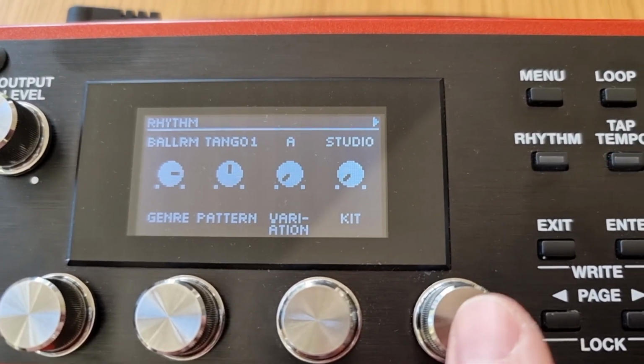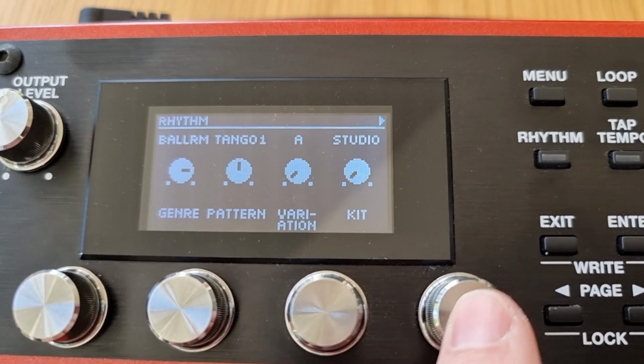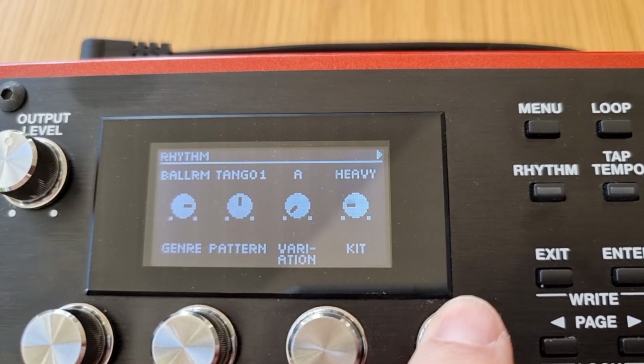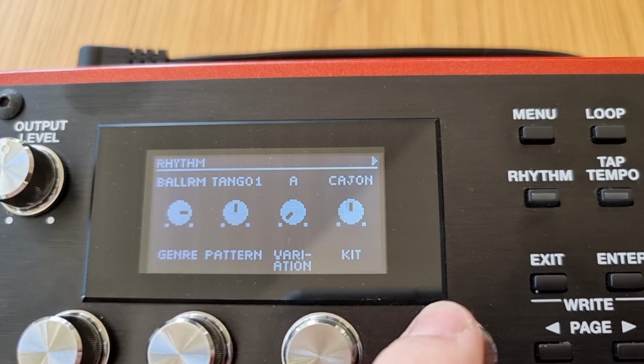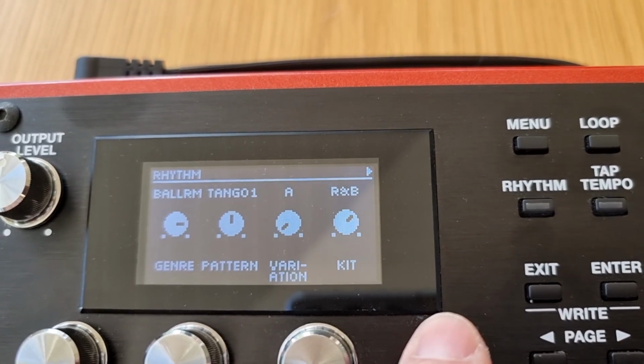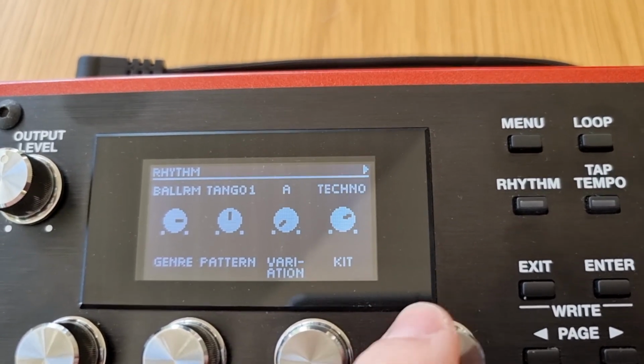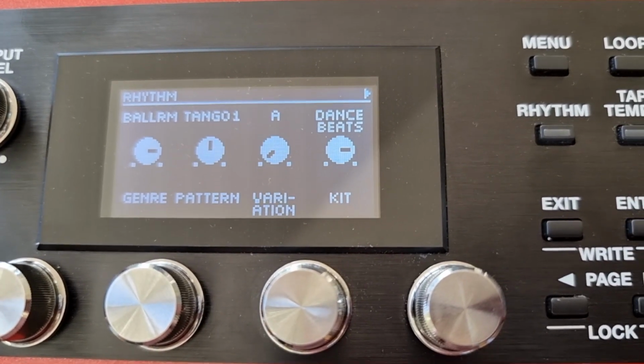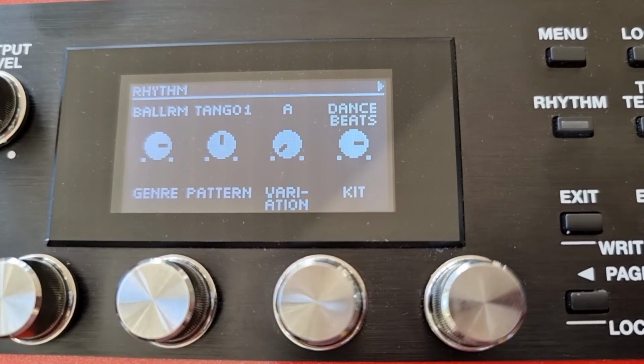So here we can choose a specific kit sound that we want to use for playback, which includes studio, live. You've got lots of different options here, rock. We've got brushes, so you're going to have a slightly different sound depending on which kit that you select. And again, just look over the parameter guide to see the full list of options that you can choose for your kit.